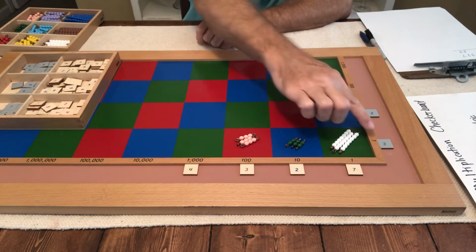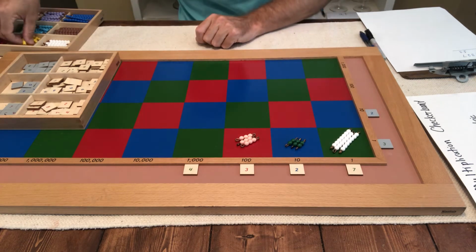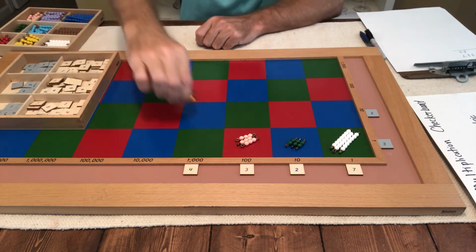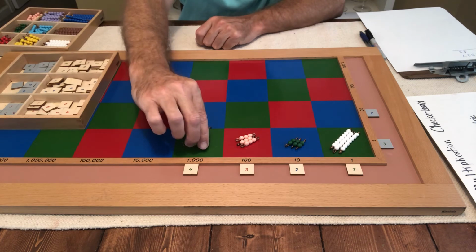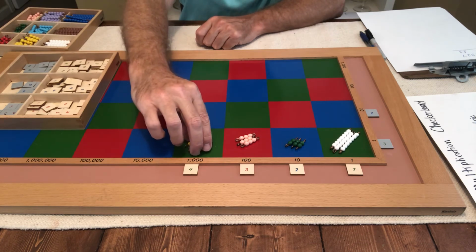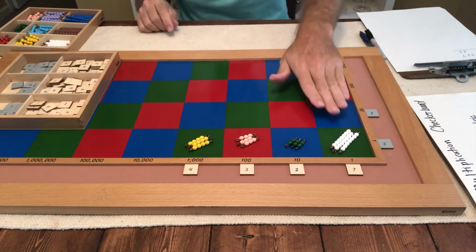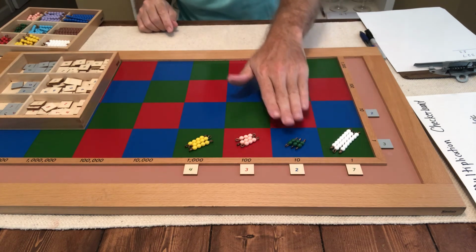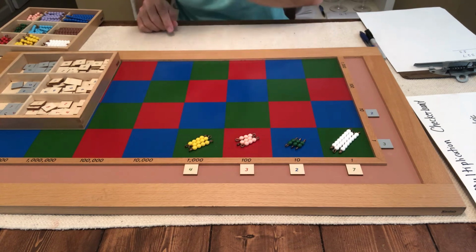And then a 4 bar 3 times. So each time, if the number tells me to change, I'm going to change the bar, but I'm not going to change the number of times that I take it. So notice that there's 3 7s, 3 2s, 3 3s, and 3 4s.